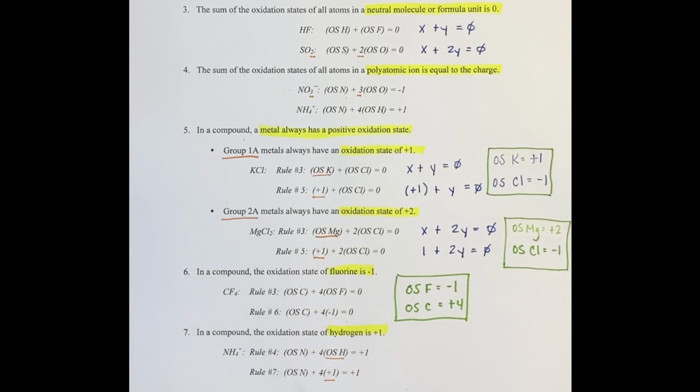This is essentially like having x plus 4 equals 1. We know from the rules that the oxidation state of the hydrogen here is plus 1. We then calculate from our equation that the oxidation state of the nitrogen is minus 3.